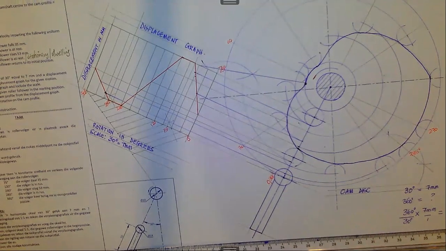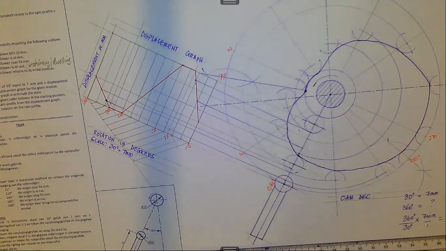Right, when we meet tomorrow for our interactive session, we are going to look at the application of other types of motions, which is the simple harmonic motion, as well as uniform acceleration and retardation, by making use of either the wedge-shaped follower or the roller follower.